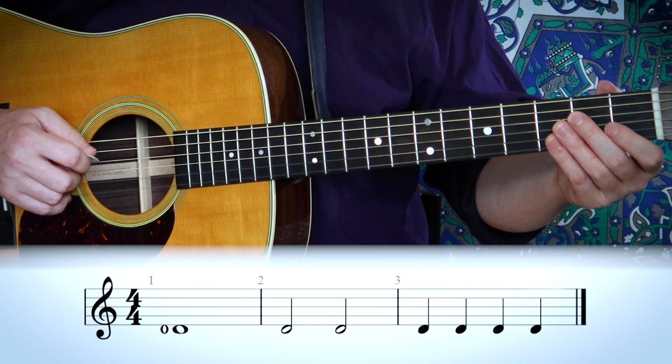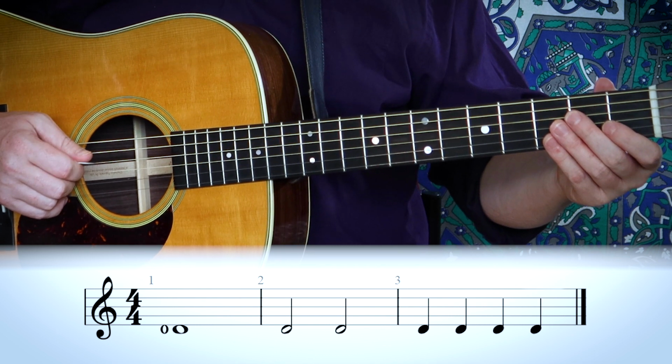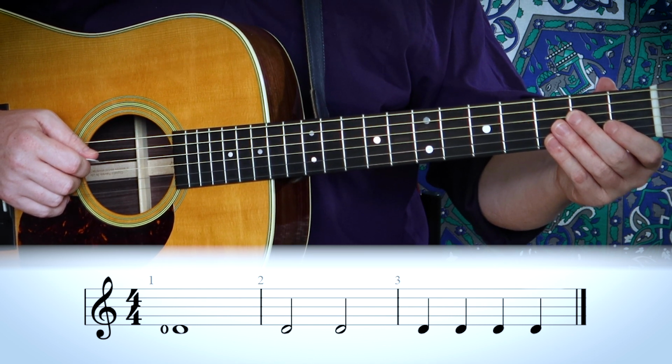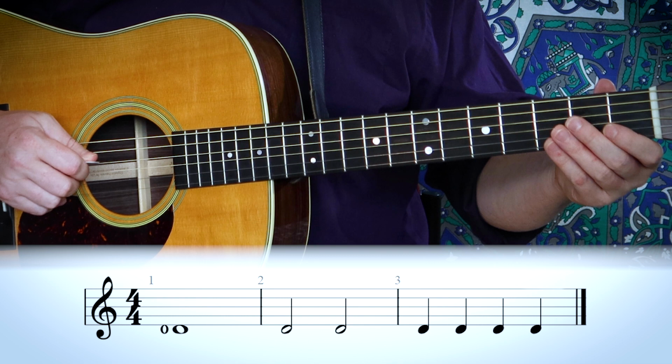Okay, that was example number 3. In example number 4, we're just going to play the D note, and we're going to do that with all of our different rhythms. First whole notes, then half notes, then quarter notes. Okay, here we go. Example number 4. 1, 2, 3, 4.